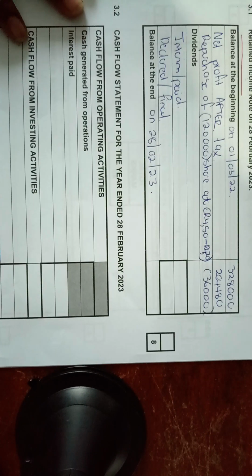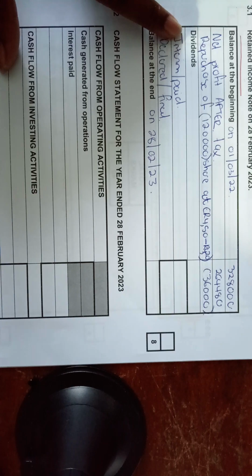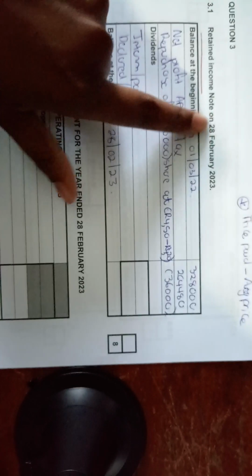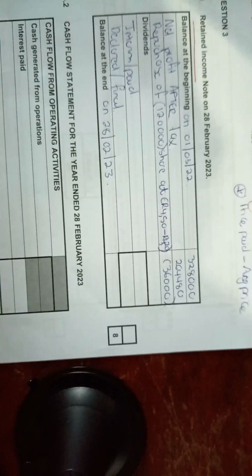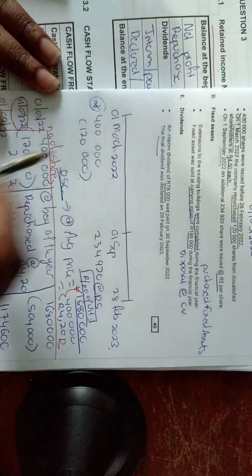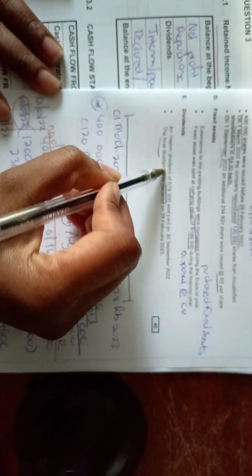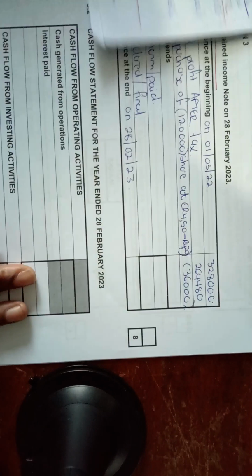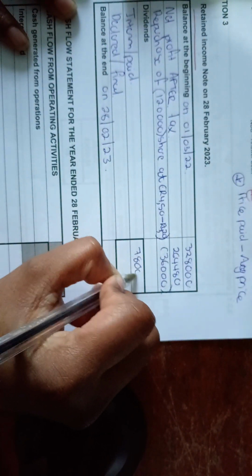Okay, right, let's work out the dividends now. So this dividends is the dividends for the end of the current financial year. So the interim paid, we're going to find out how much of dividends did we pay them. Now in the information it says an interim dividend of 78,000 was paid on the 30th of September. That's very simple. All we're going to do is take our 78,000 and put it there, and dividends is always in brackets.